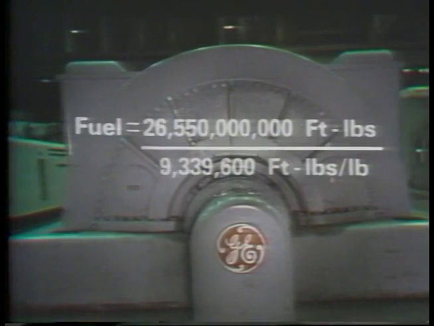We do this by dividing the amount of energy produced in the generator, that's 26,550,000,000 foot-pounds, by the amount of energy in a pound of coal, which is 9,339,600 foot-pounds per pound.